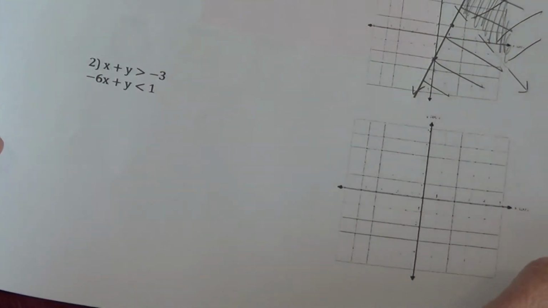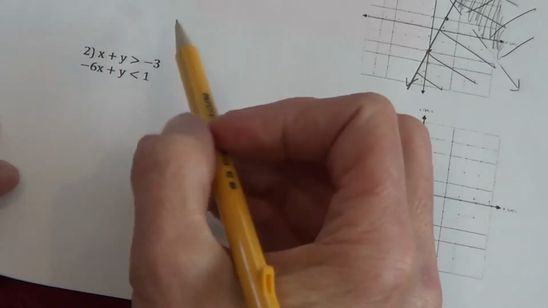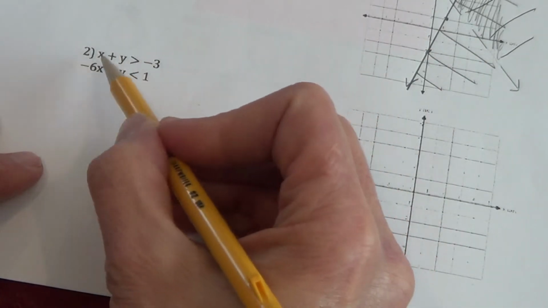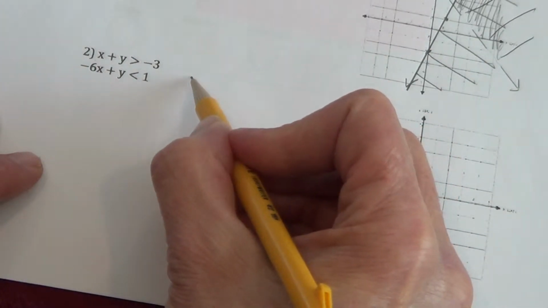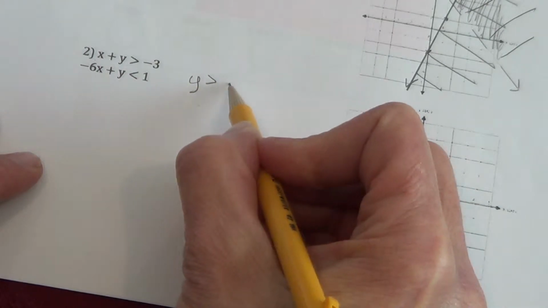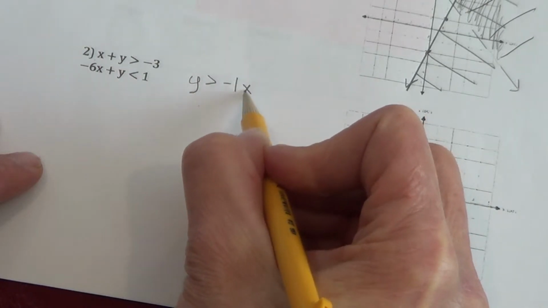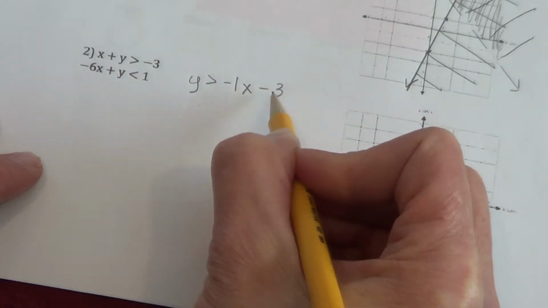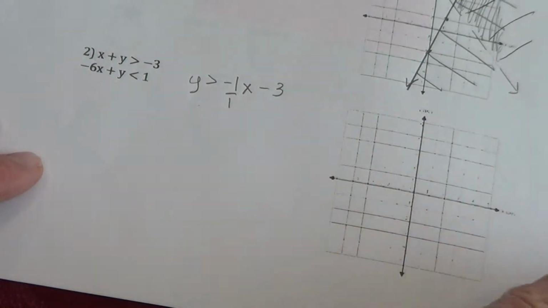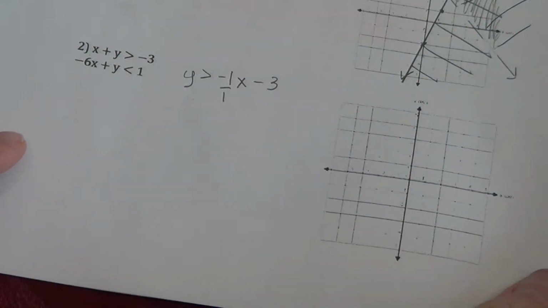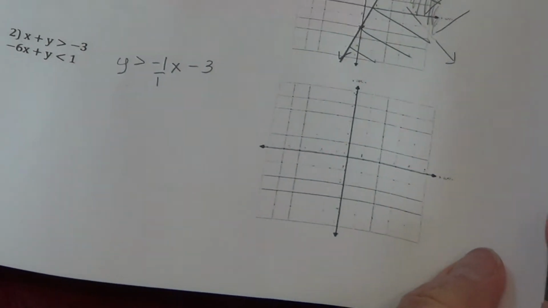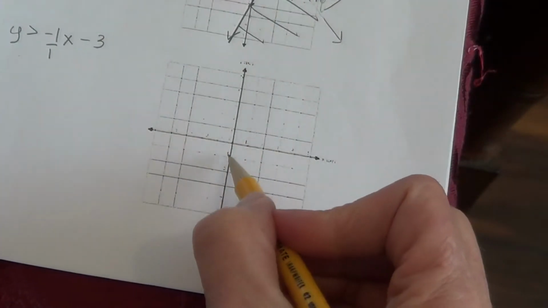Okay, next graph. We need to get the y by itself. In order to do that in this first one, we'd subtract x from each side, so we end up with y is greater than negative 1x minus 3. It's a negative 1 over 1. Go ahead and turn off the video and graph that, and then turn it back on and see if you have it right.